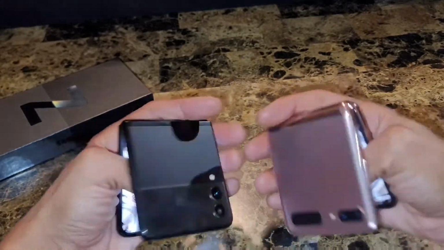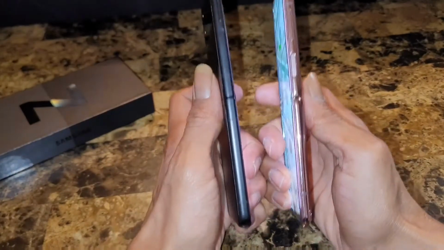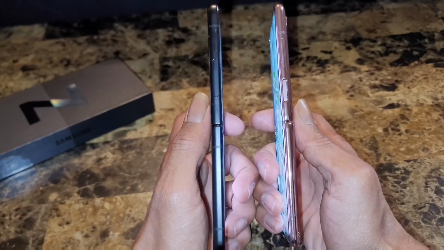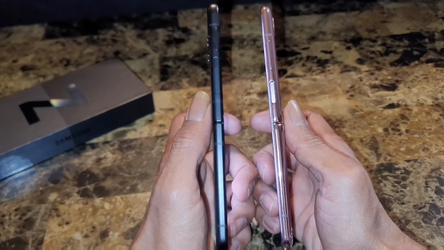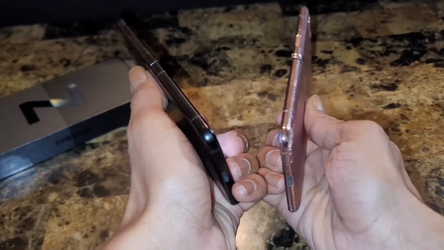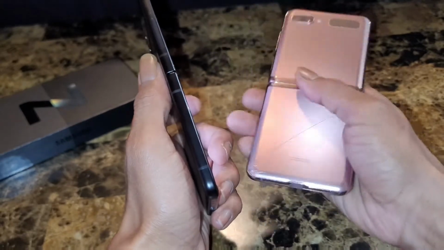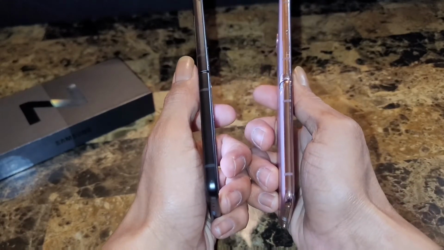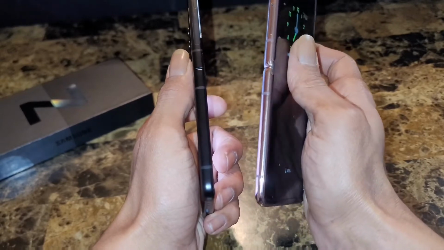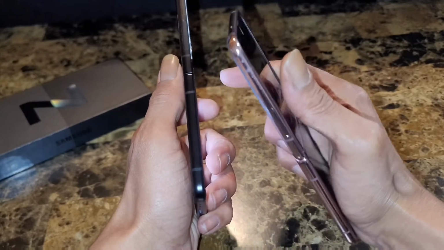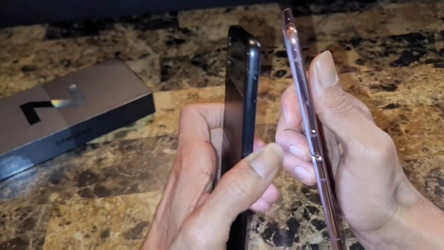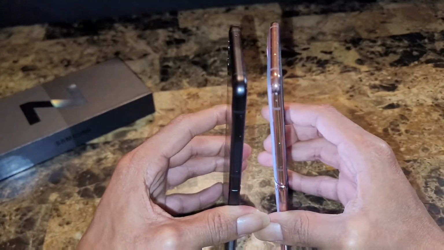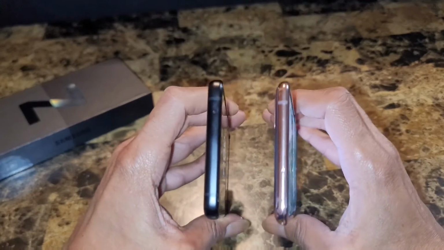And now, opening up the phones, you can see that the Galaxy Z Flip 3 is a lot more squared off. It's a lot more refined on the edges. The Galaxy Z, let me show you the other edge. That one's damaged. But the Galaxy Z Flip 5G is a lot more curved and rounded. It still looks very, very beautiful. But just comparing to the Galaxy Z Flip 3, it's no comparison.